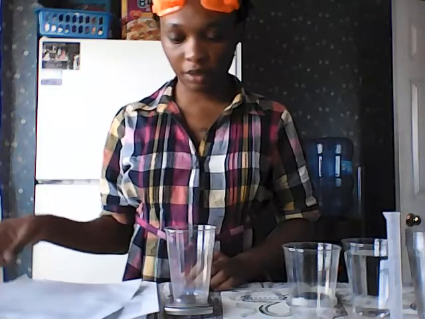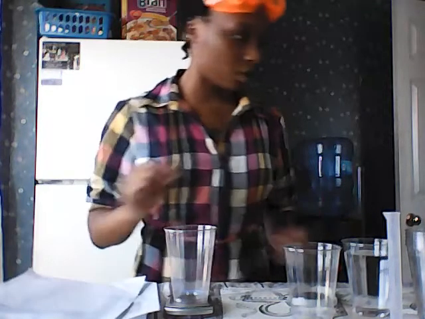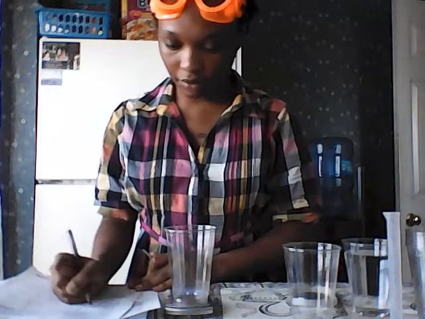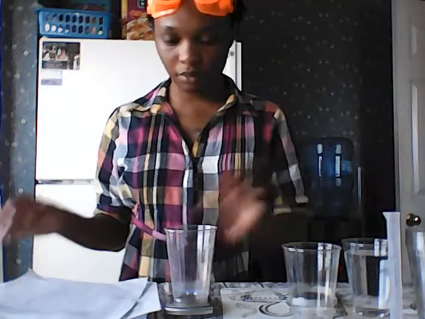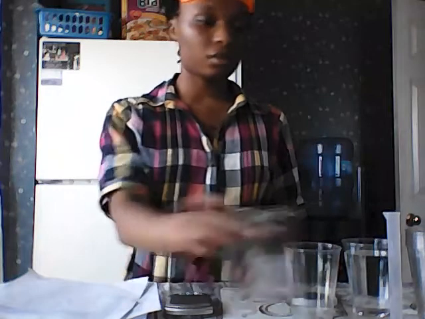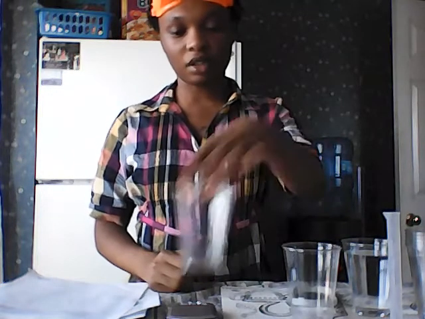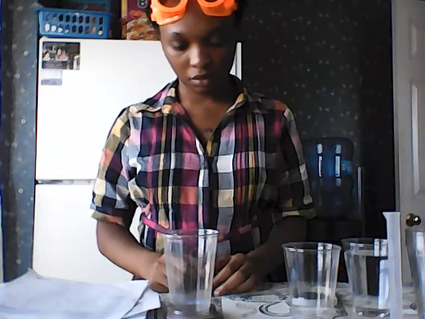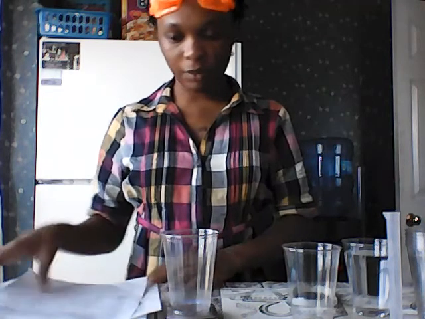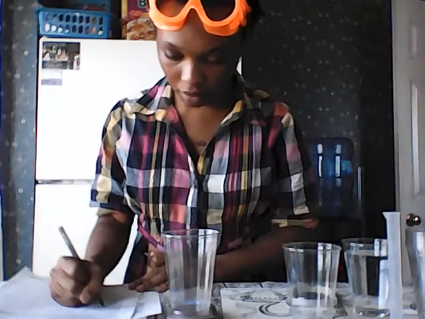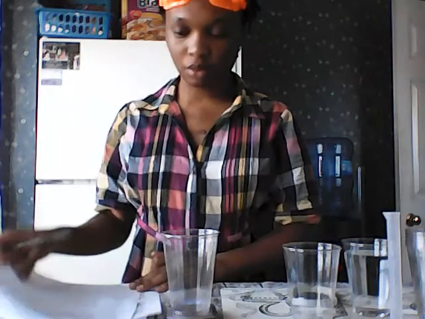So for the second trial, we put 10.15 onto the data table. Then we take the cup off the balance again. Then we put it back on again to do the third trial. It will come up to 10.11. So then we put 10.11 onto the data chart.